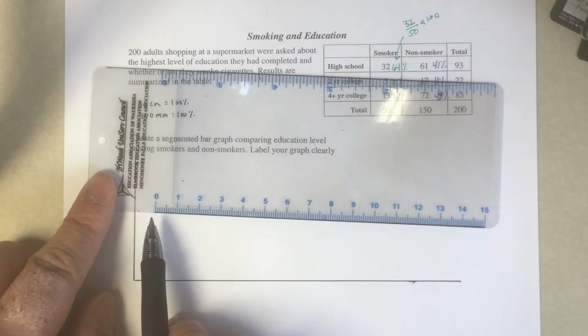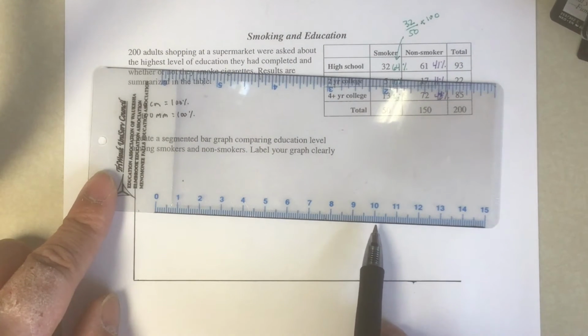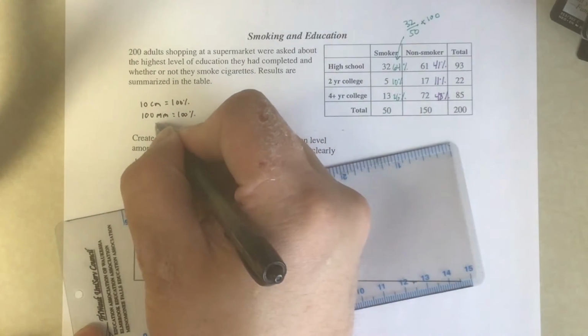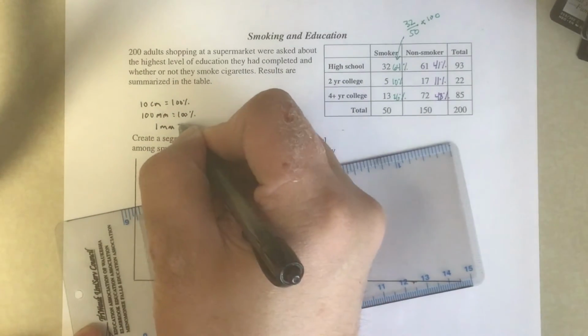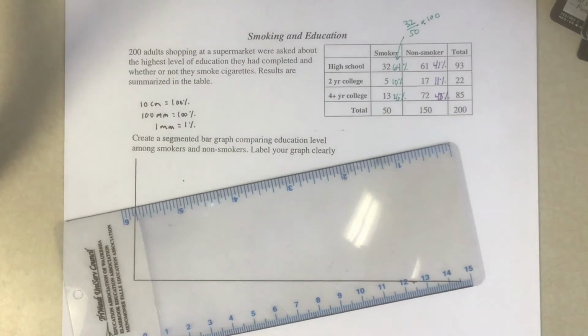Because that's what we have here. 0 to 10 is 100 millimeters. Therefore, 1 millimeter equals 1%. So nice, easy computations when we're marking off our conditional distributions.